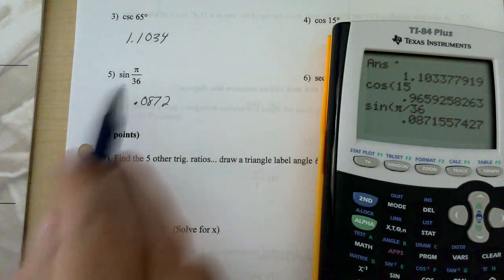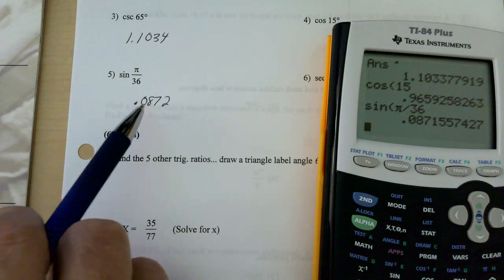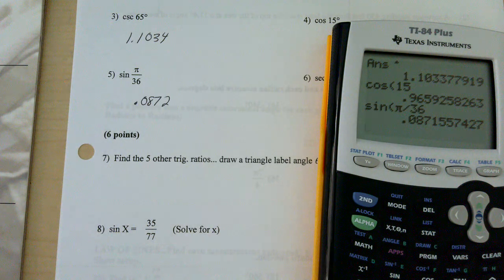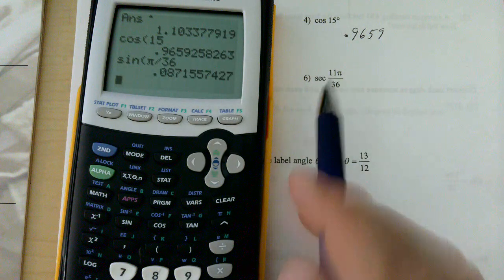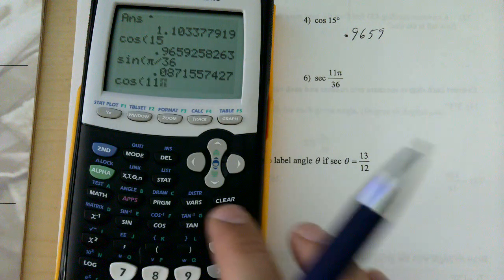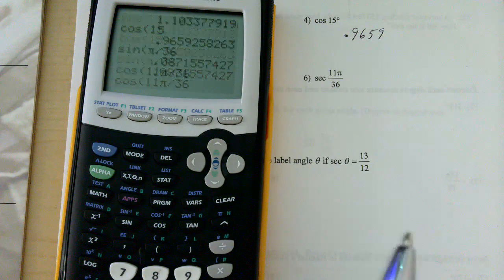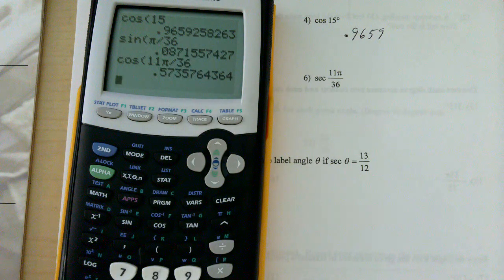Again, that's not a big angle, so it should make sense that a small angle would result in a really small ratio, because the opposite side is a lot smaller than the hypotenuse. Then for secant, we have to use the cosine, so we're going to do the cosine of 11 pi divided by 36, and you're going to see it's 0.57357, and so on, but that's not what I need.